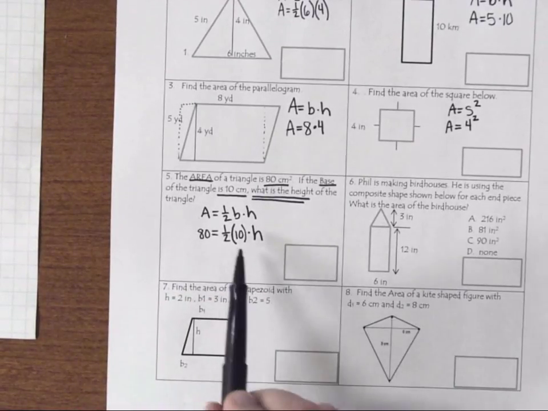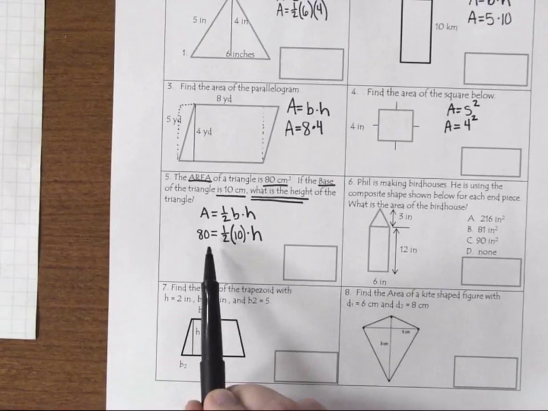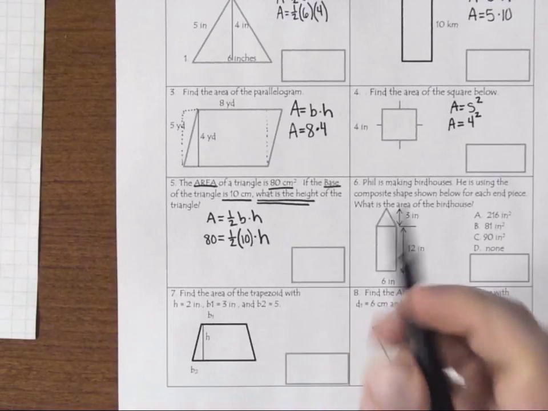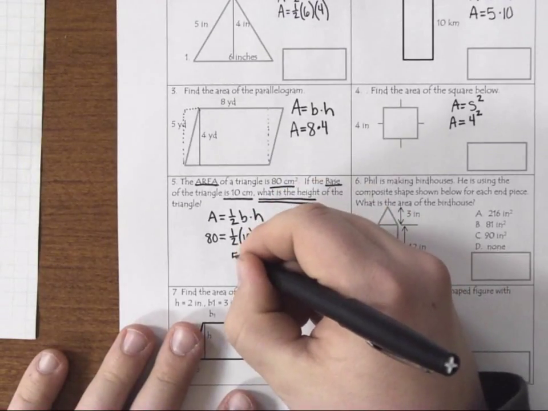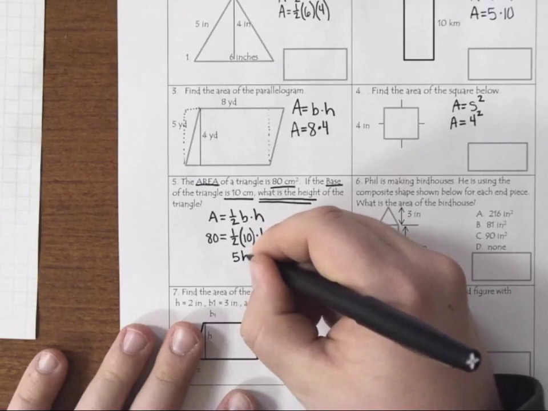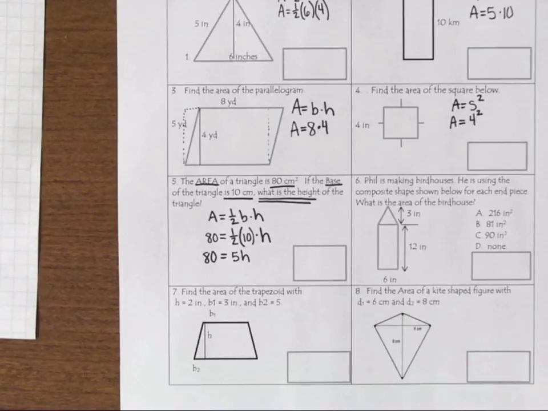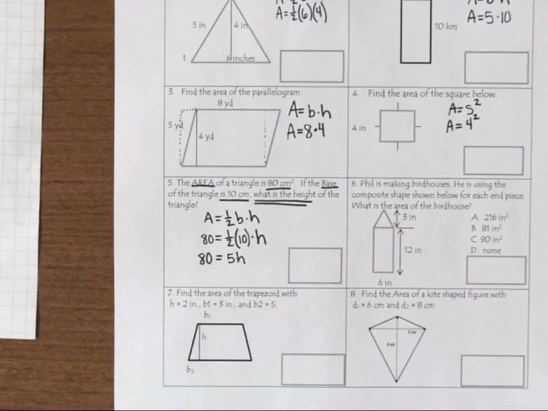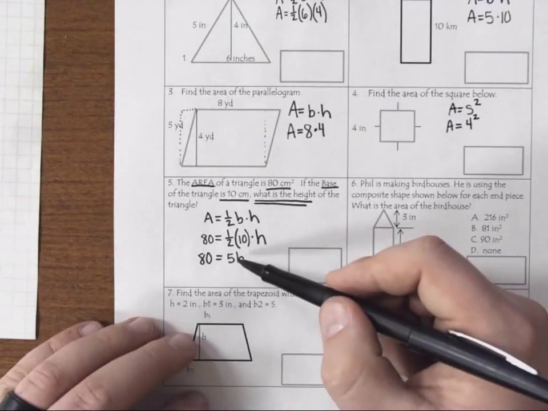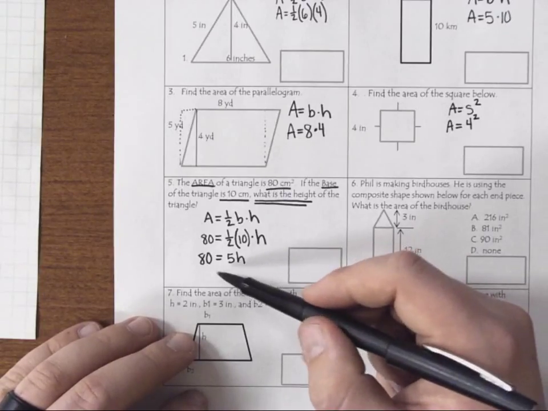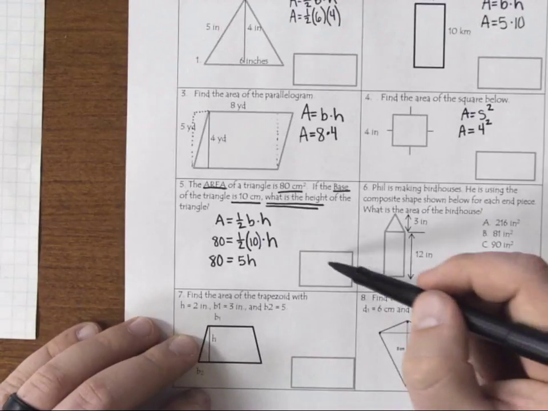In order for me to solve this equation, first I need to simplify the parts that I can simplify. What is 1/2 of 10? Half of 10 is 5, so now I have 5 times h, or 5h, equals 80. Now you need to solve this one-step equation to find out what h equals, or what the height equals. And then remember, your answer is going to be the height, not the area, so you need a label that would be appropriate for the height in your answer.